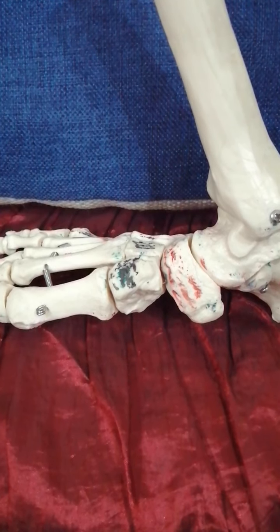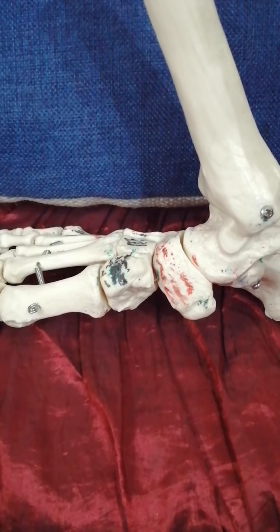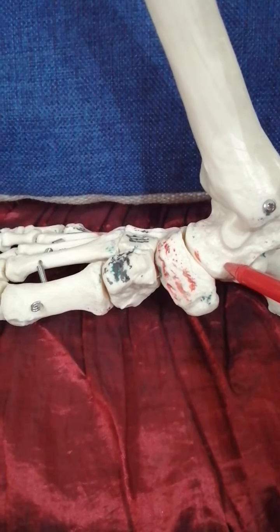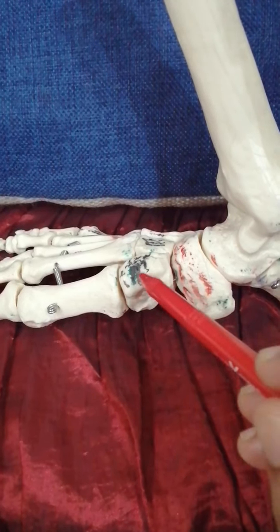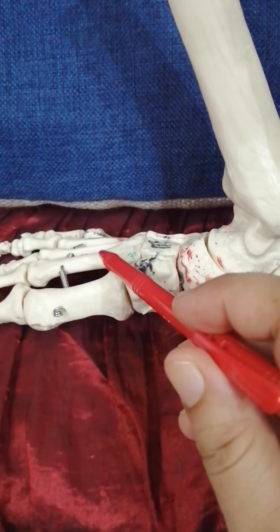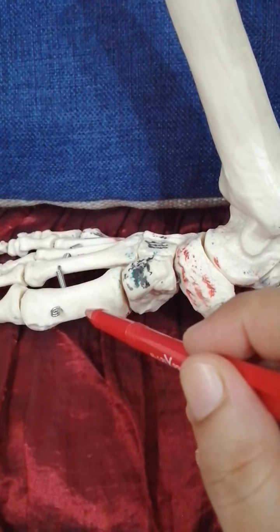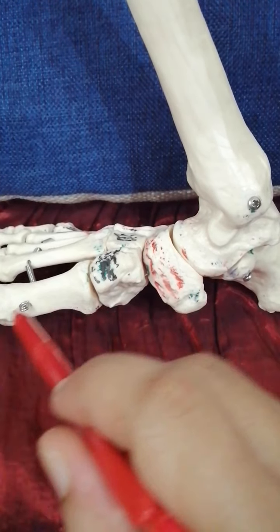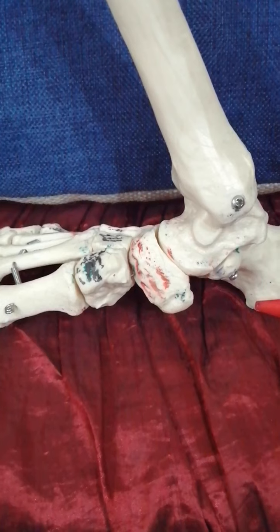Again, I am repeating, the bones that are involved in the medial longitudinal arch are the calcaneum, head of the talus, navicular, three cuneiforms, medial, intermediate, and lateral, and the medial three metatarsals. These are all together forming an arch which is called the medial longitudinal arch.